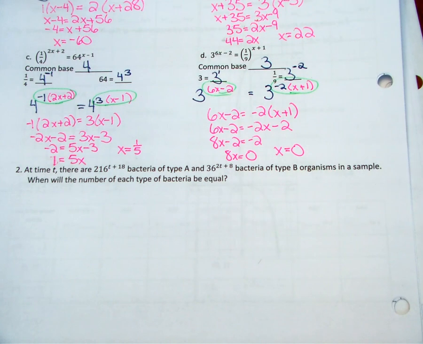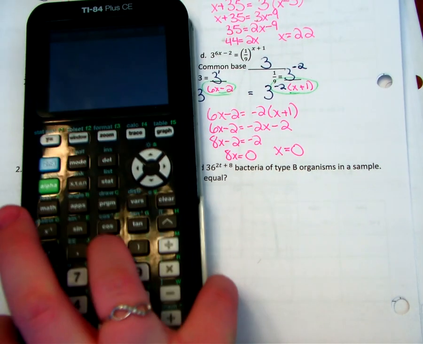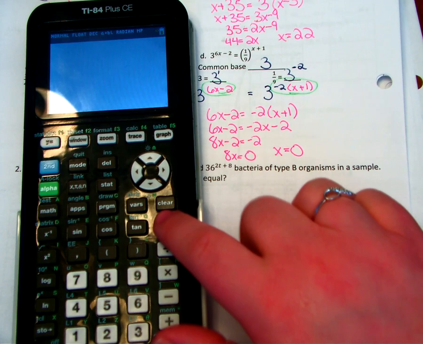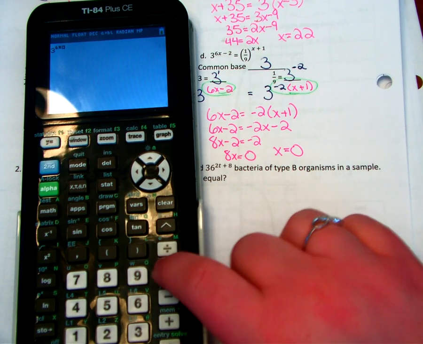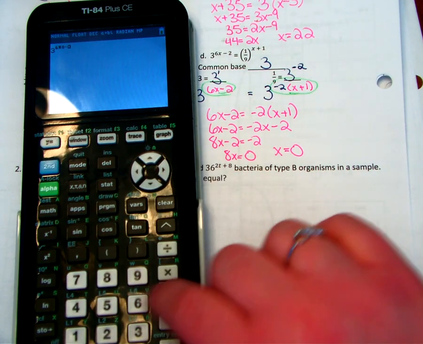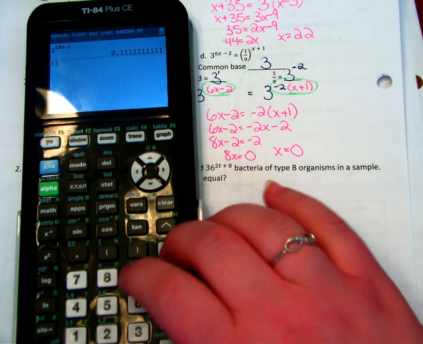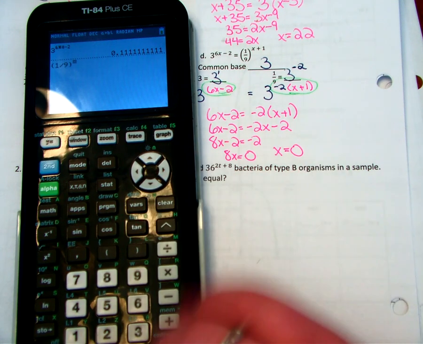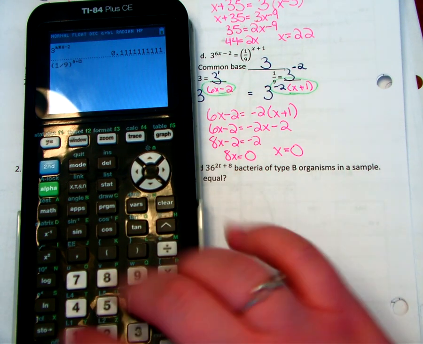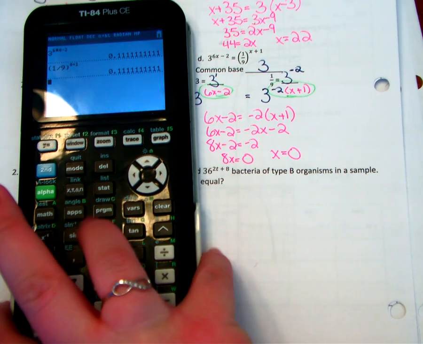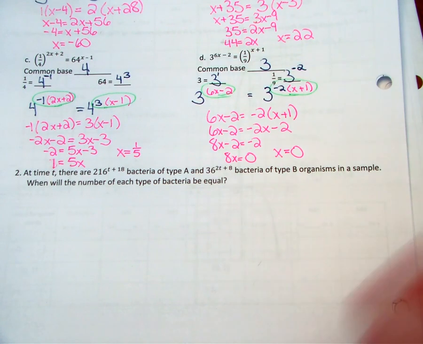So when I plug it in, let's check our answer, make sure that it's right. 3 raised to the 6 times 0 minus 2, and then 1/9 raised to the 0 plus 1. Got the same thing on both sides so that I know that I did this problem correctly.